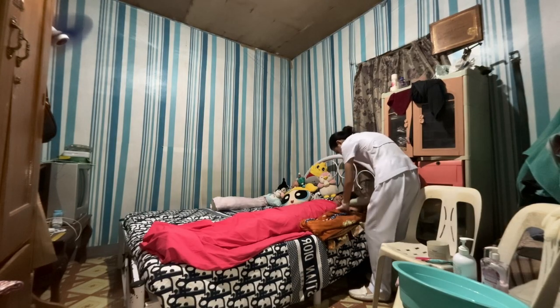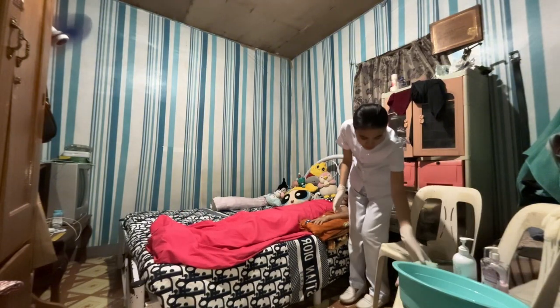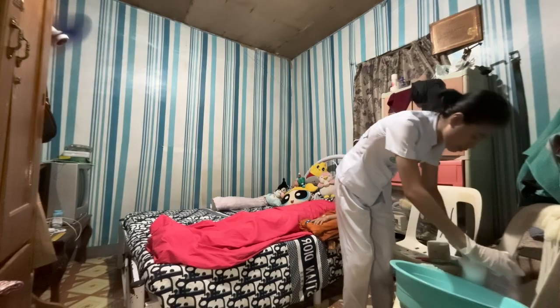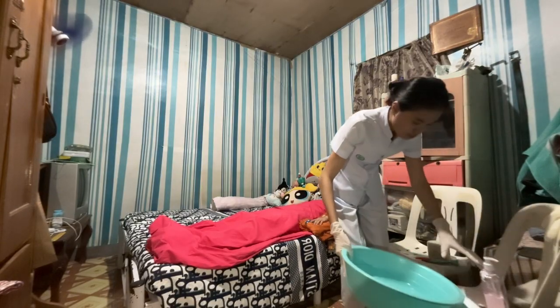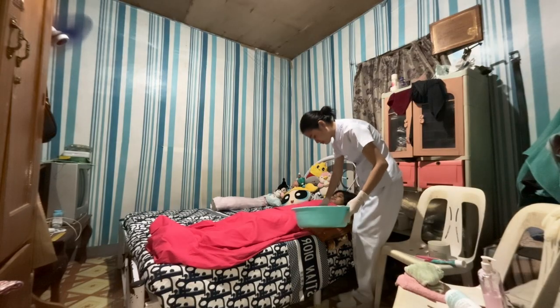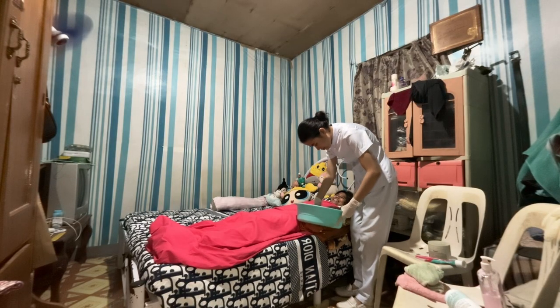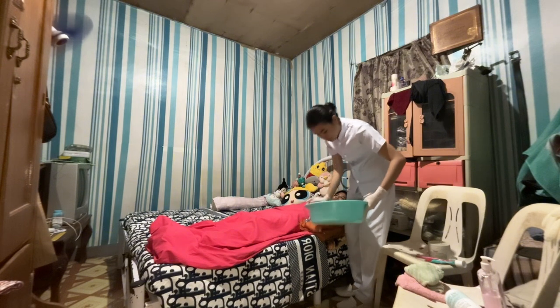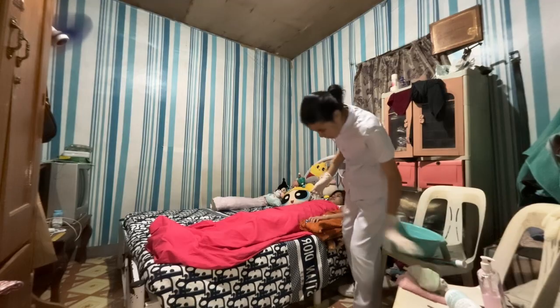The axilla. Then I will soak the patient's hand and dry the patient's hands.